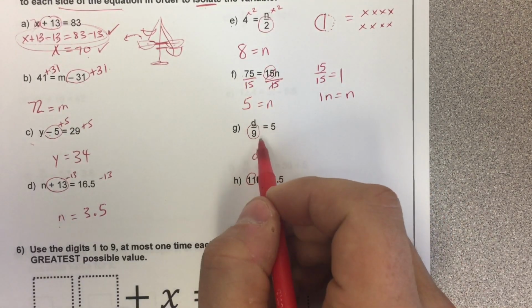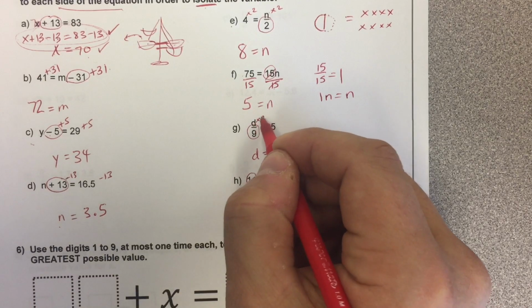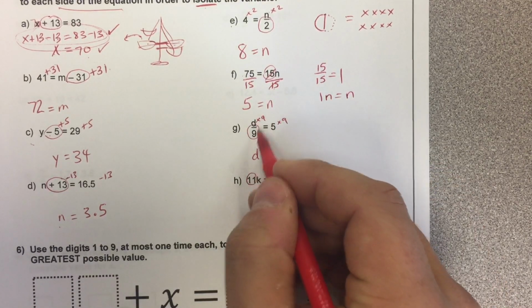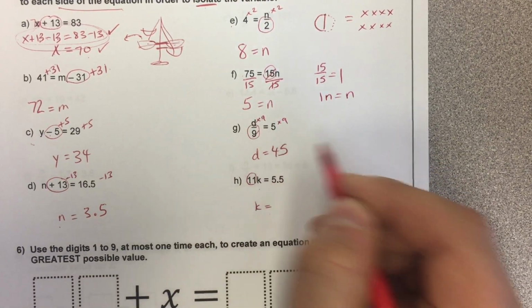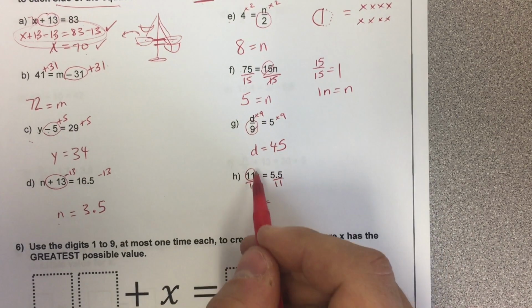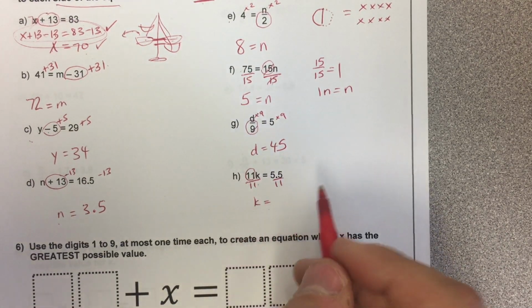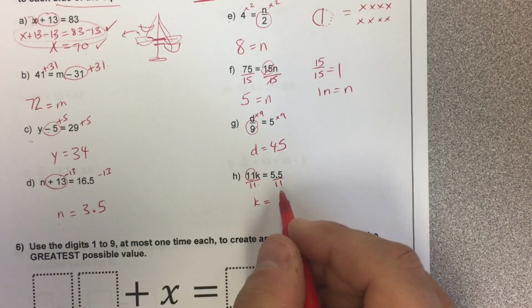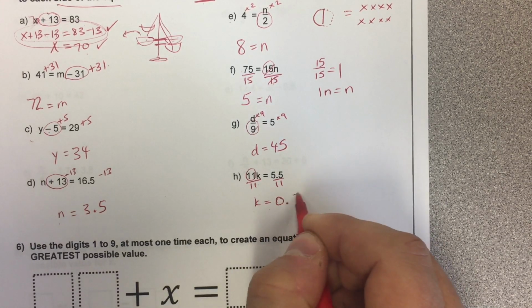Down here we have the variable divided by 9, so I'm going to do the opposite, so that's times 9. The 9s are going to cancel out, and I'm left with 45. And here I'm going to divide both sides by the coefficient here, which is 11. And so 55 divided by 11 is 0.5.